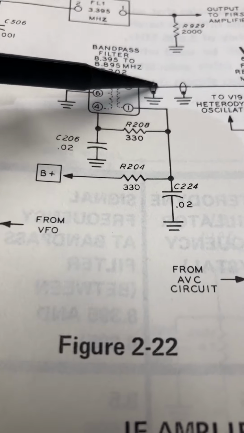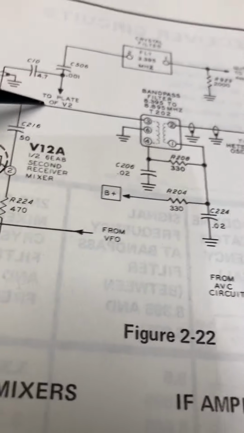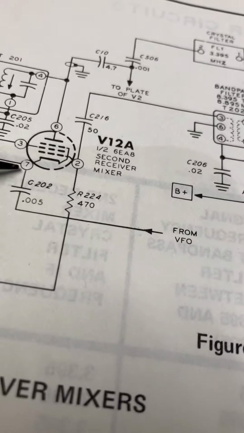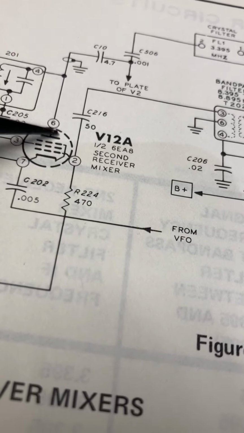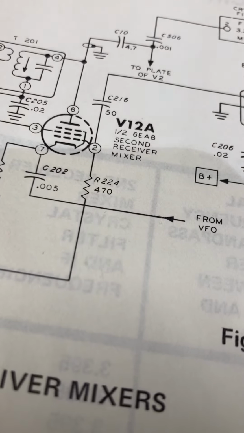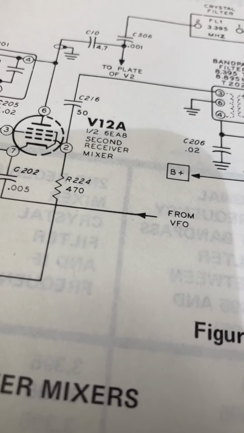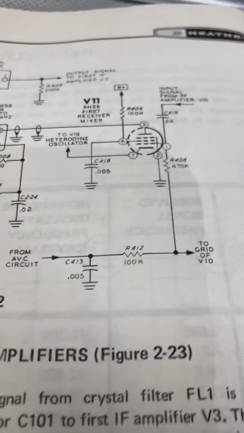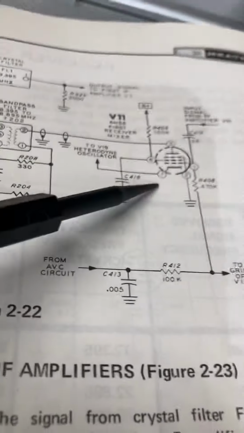So if I put an 8.5 megahertz signal here, it goes through, it goes here, and you know what I can do is I can hear it. It's mixing with this now, and it's changing it to the 3.395 going out to the IF, and I can hear it, and that's working. So V12A is working as best as I can tell. This is working as best as I can tell. So now that moves us to V11 and V10.